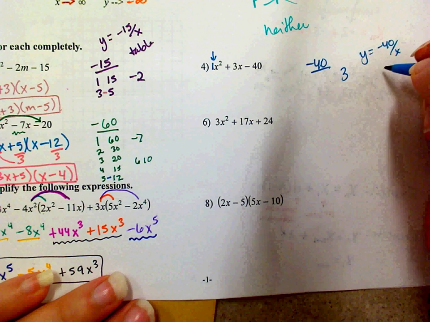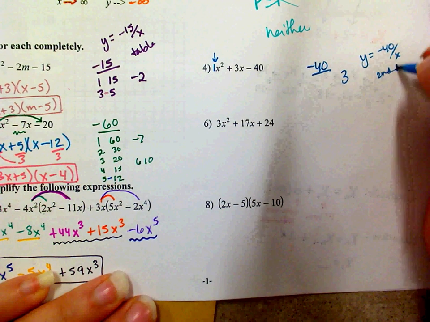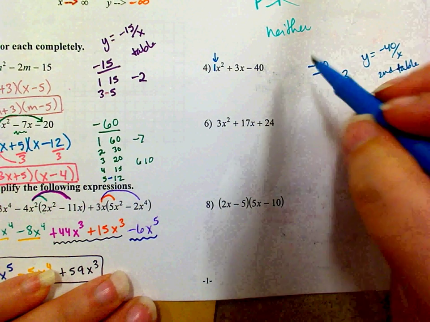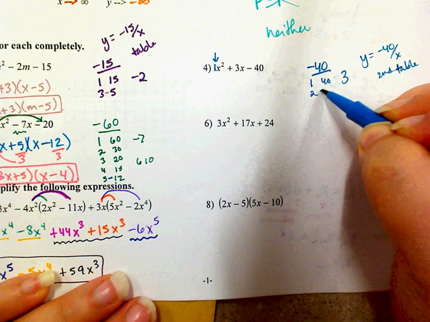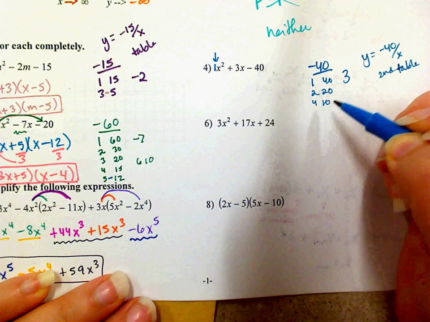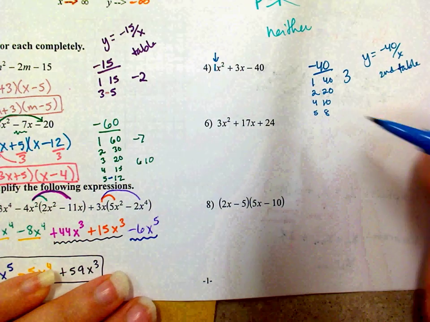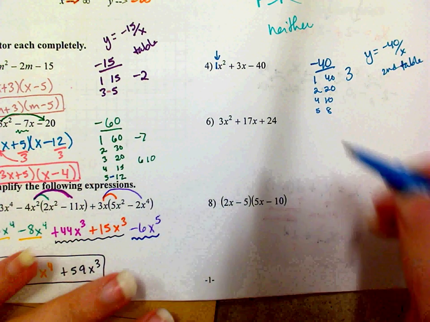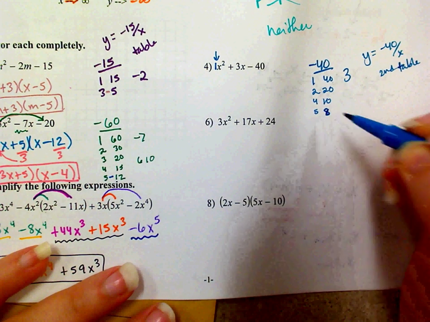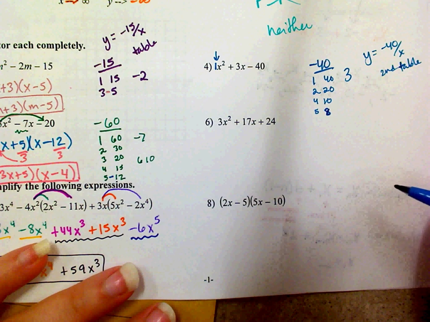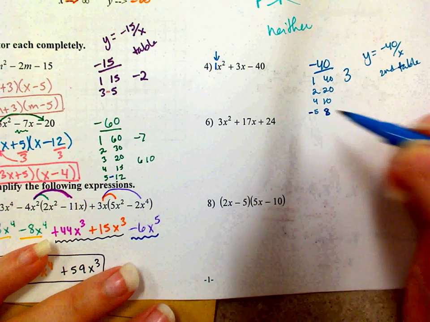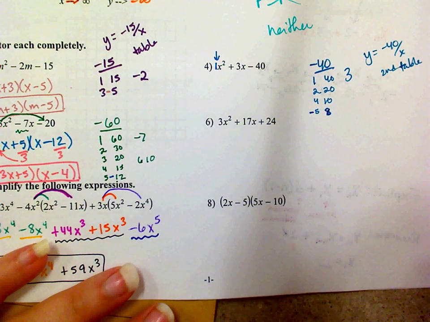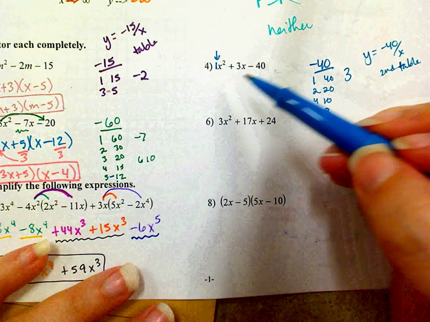Okay, 1 and 40, 2 and 20, 4 and 10, 5 and 8. 5 and 8 have a difference of 3, right? Is it 5 minus 8 or 8 minus 5? 8 minus 5, so I've got a negative 5 and a positive 8 that add up to positive 3. So that is an x minus 5 and an x plus 8.